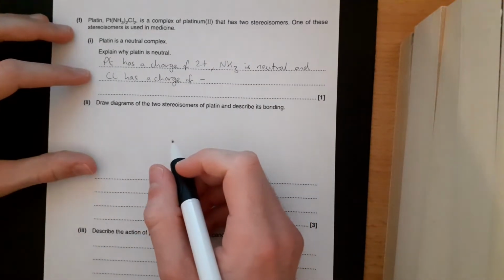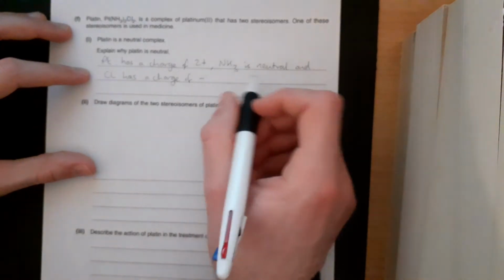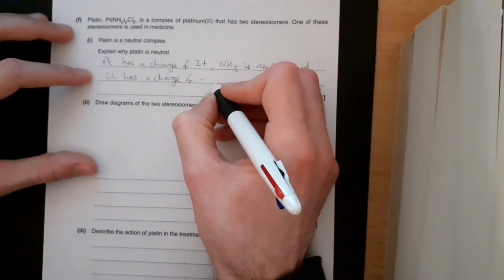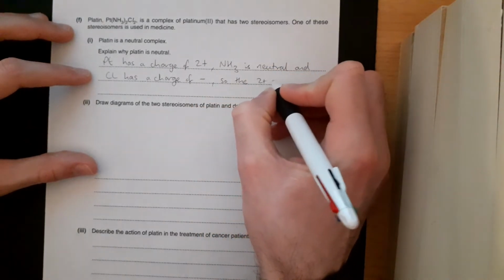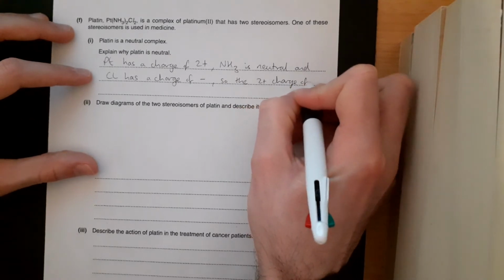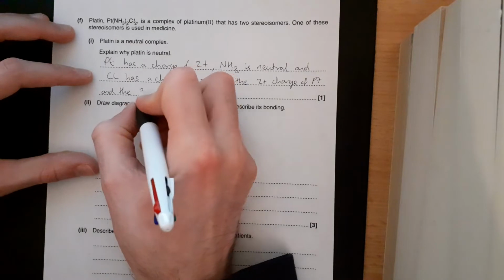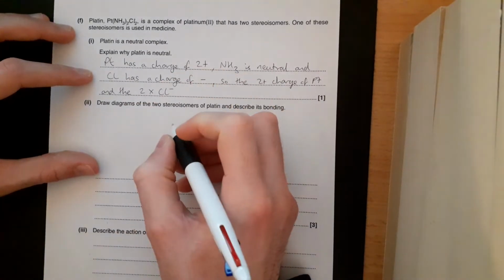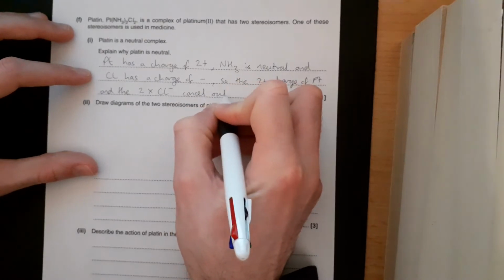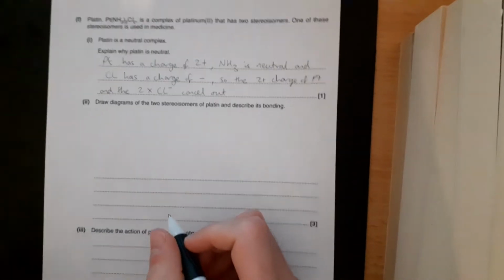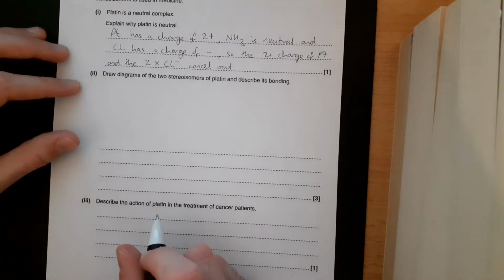I think that's all we need to write, really. Perhaps we should say, so the 2 plus charge of platinum and the 2 Cl minus cancel out. So that's a slightly odd question there, but not too bad.